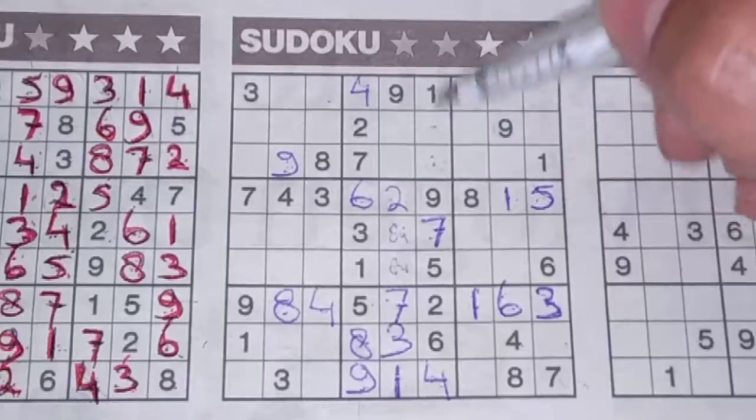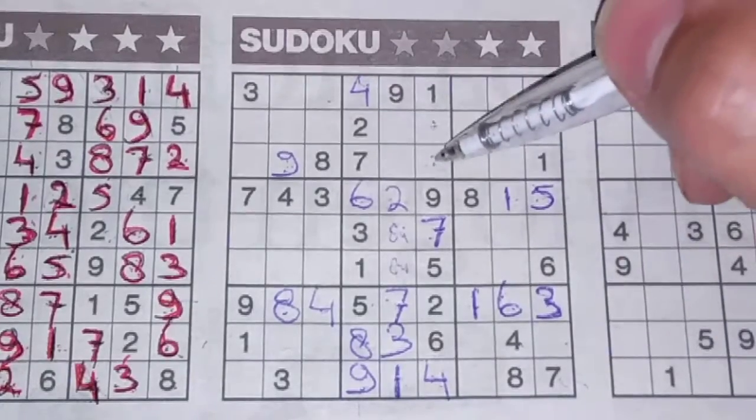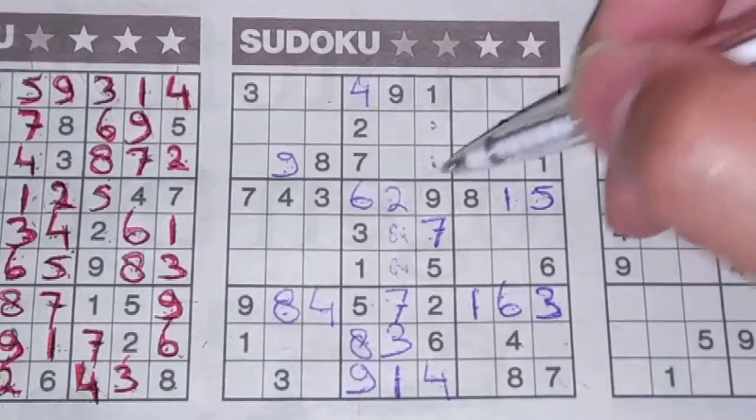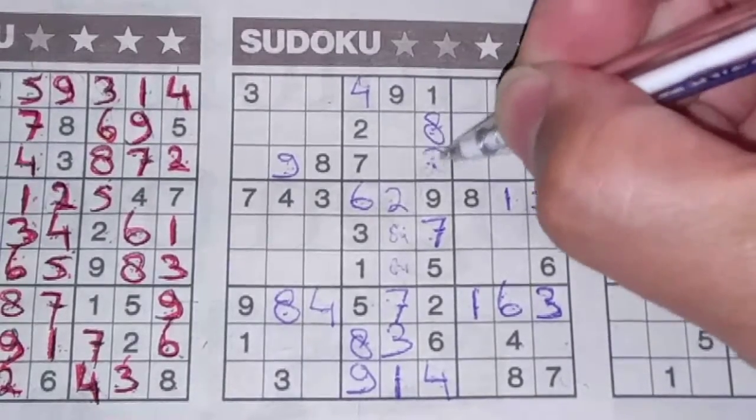These 2 numbers in this column, the missing numbers are the 3 and the 8. We have an 8 there. No 8 there. 8 should be here and the 3 goes there.